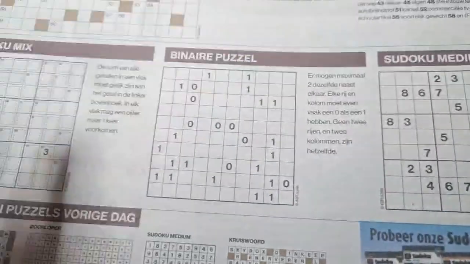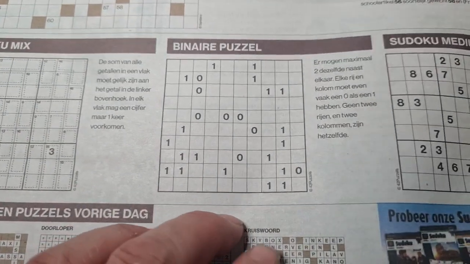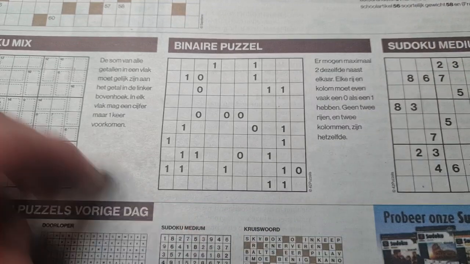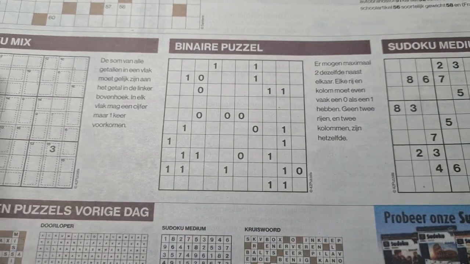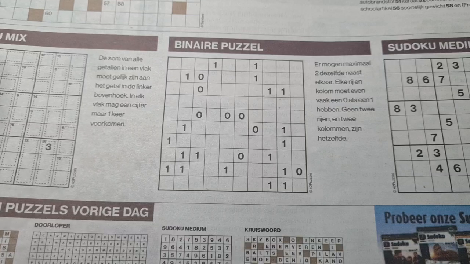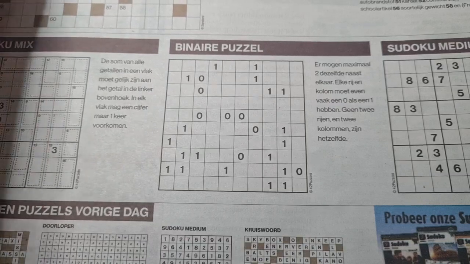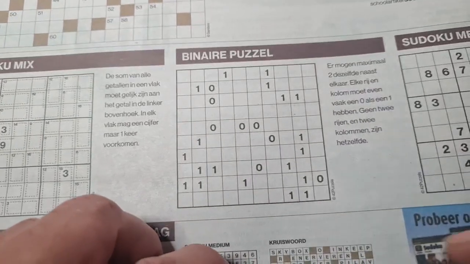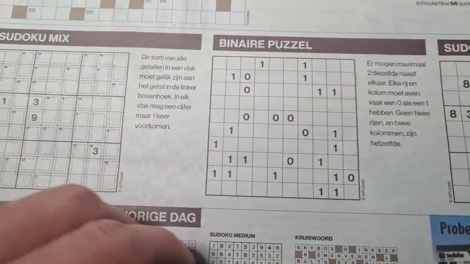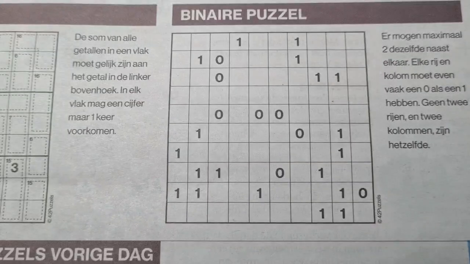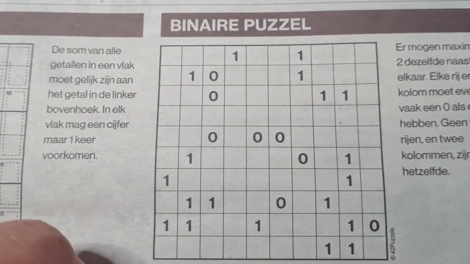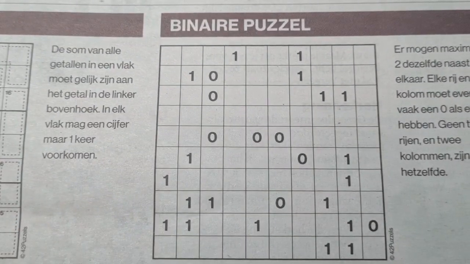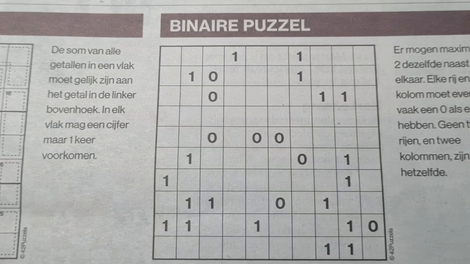No, the binary puzzle. Yes, by the way, the news of today, well, today it's war day number 238. 238 days ago the war started in Ukraine, and everything changed in the world. Yes, all the prices going up, the energy, the gas, everything. Life is expensive, and people are struggling financially.